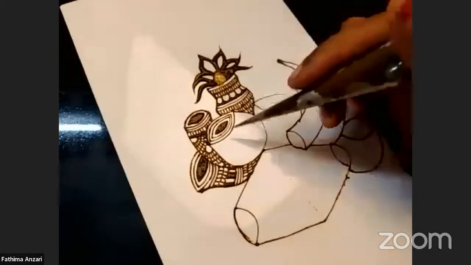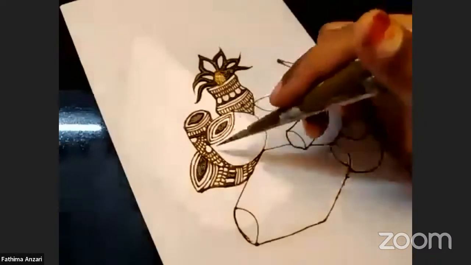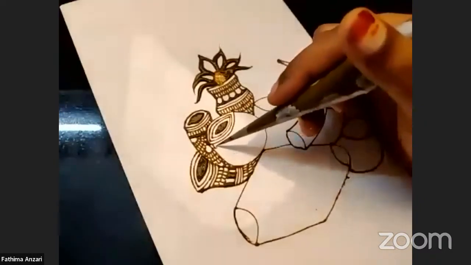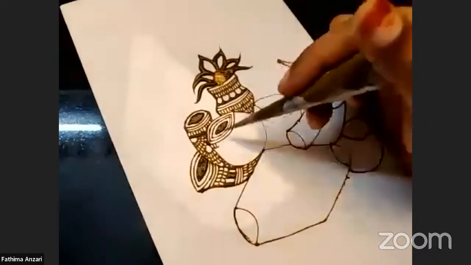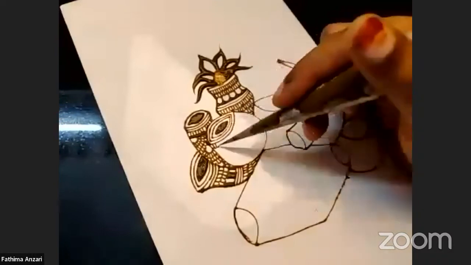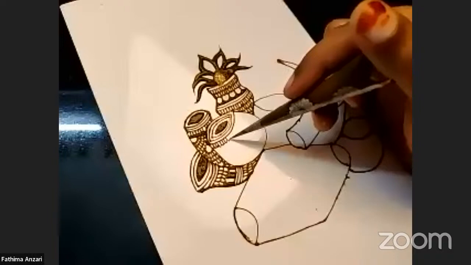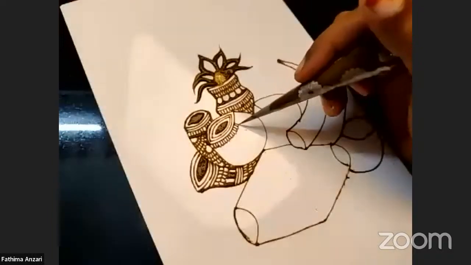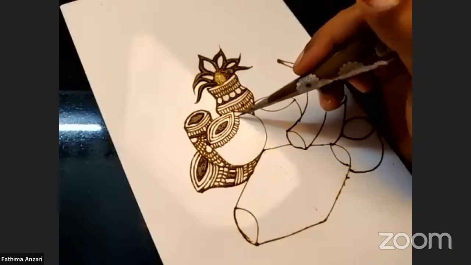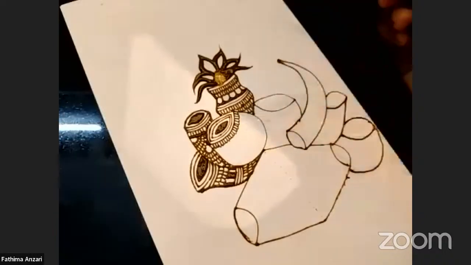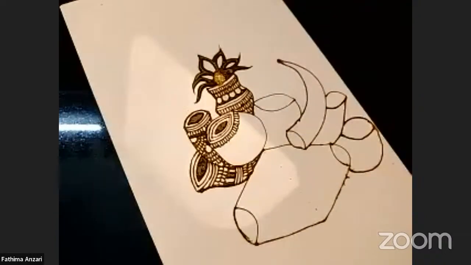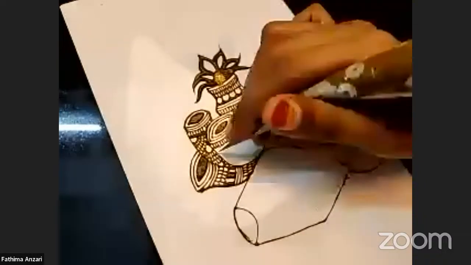Next, we'll do this one. Starting with the humps itself, as we have completed this part of the detailing, we'll move on to balance. Okay, given the first layer, now the second layer I'll give.